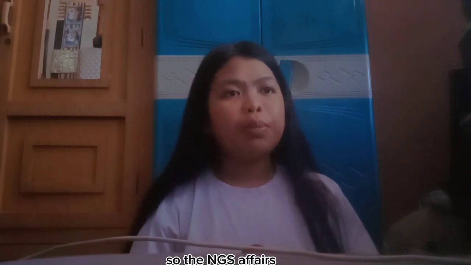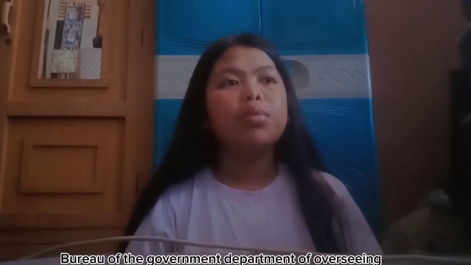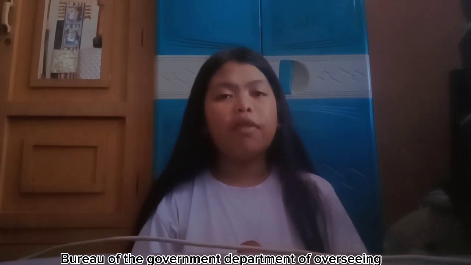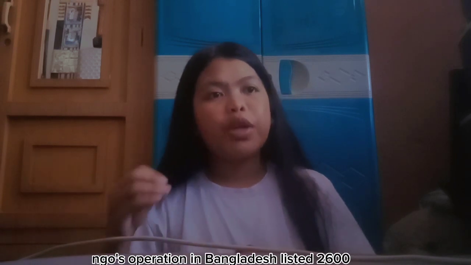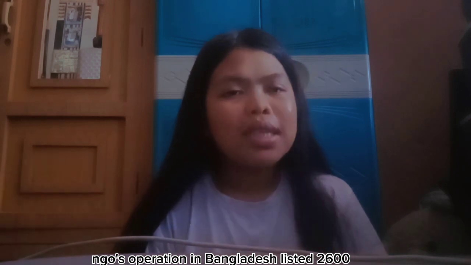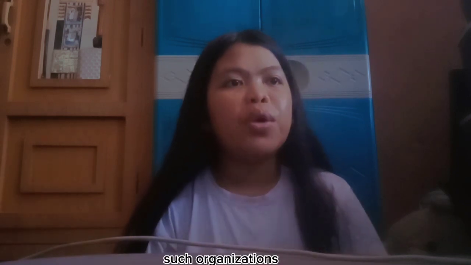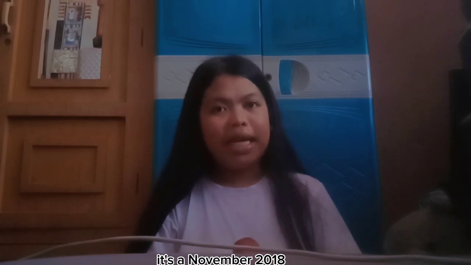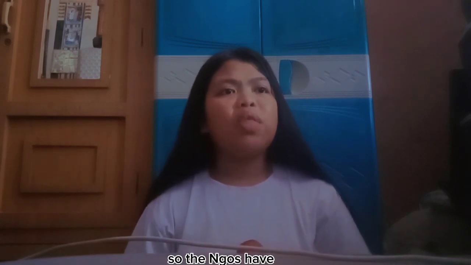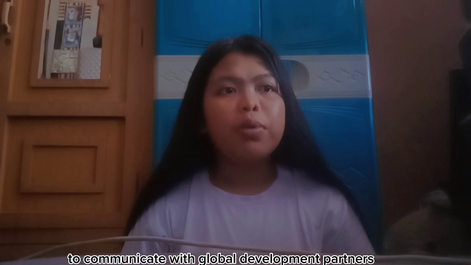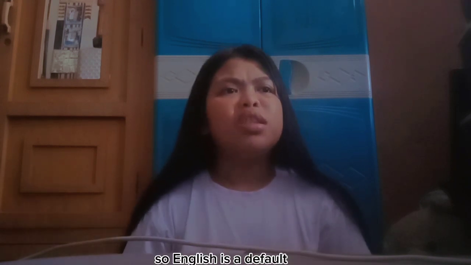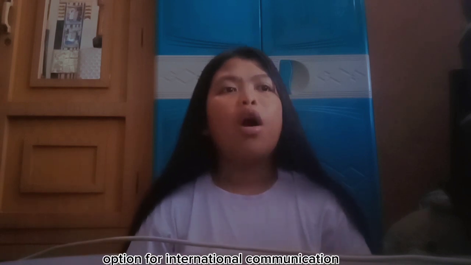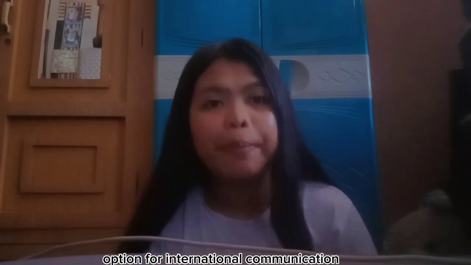So the NGO Affairs Bureau of the Government Department overseeing NGO operations in Bangladesh listed 2,600 such organizations as of November 2018. So the NGOs have to communicate with global development partners for funding and other needs. So English is a default option for international communication.